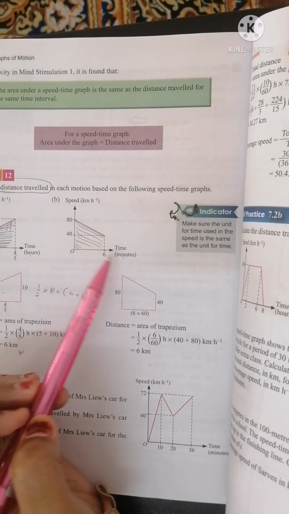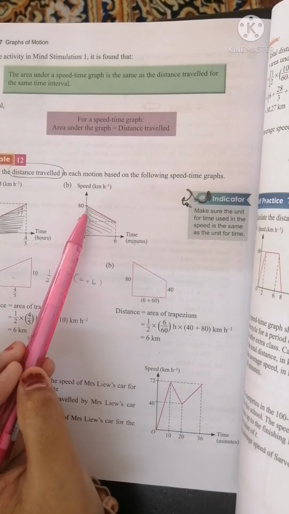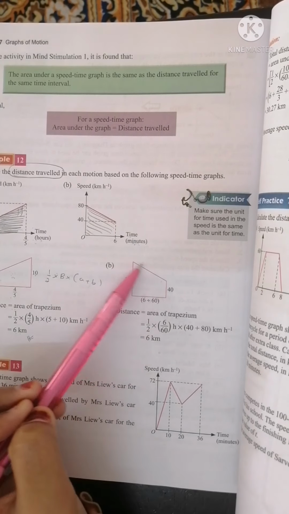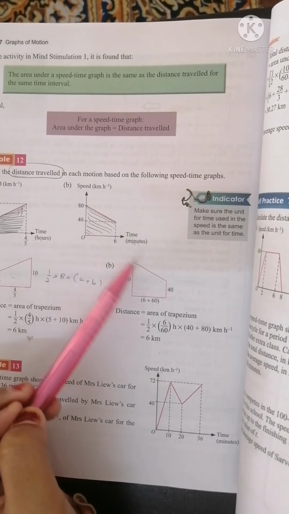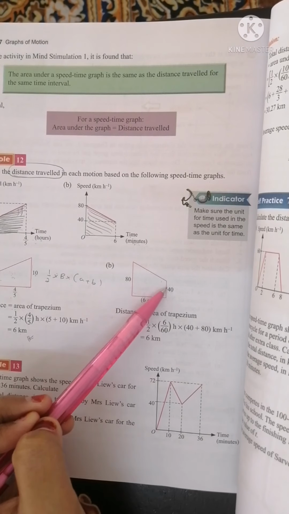I will explain later. But let's look at the area under the graph. So this one is the area under the graph. If you take it out, it will become like this. This one is 80 and this one is 40.